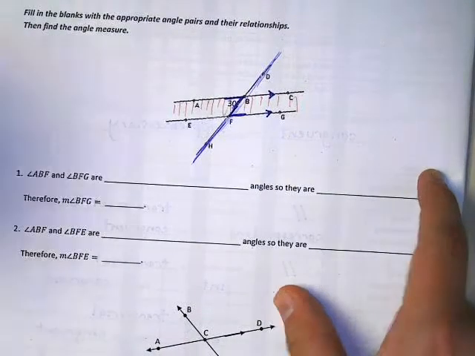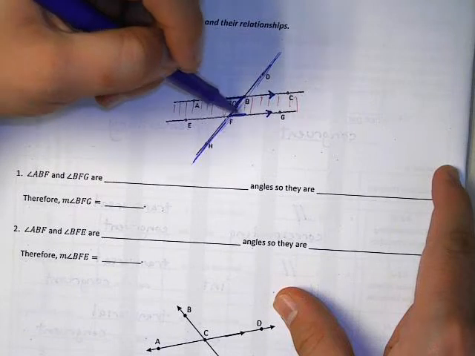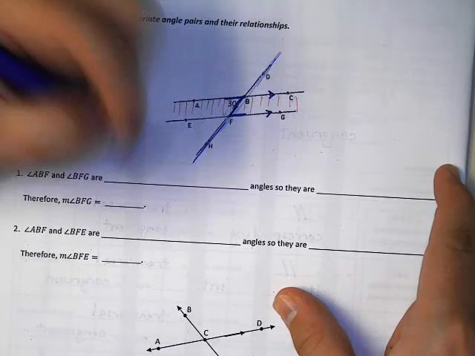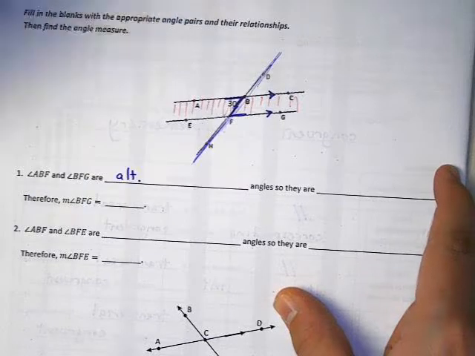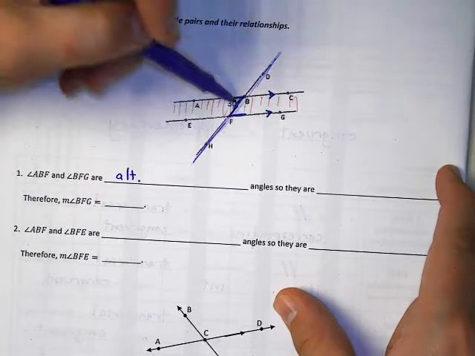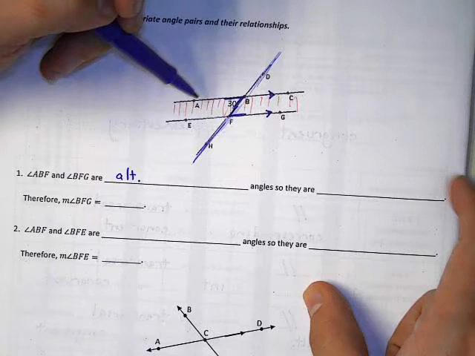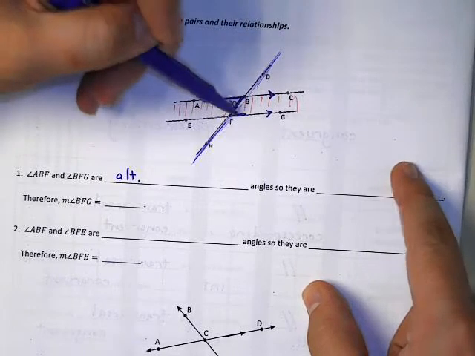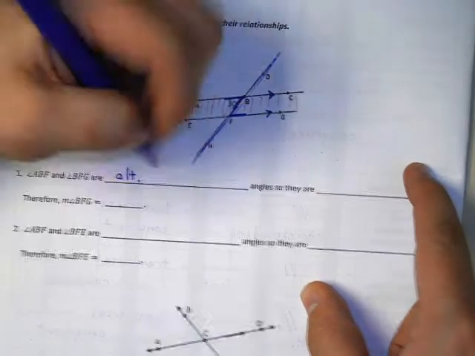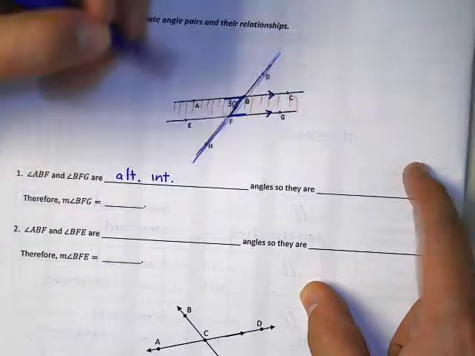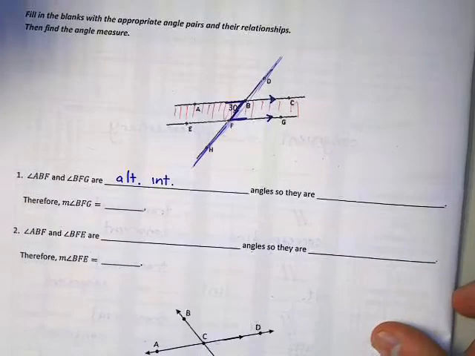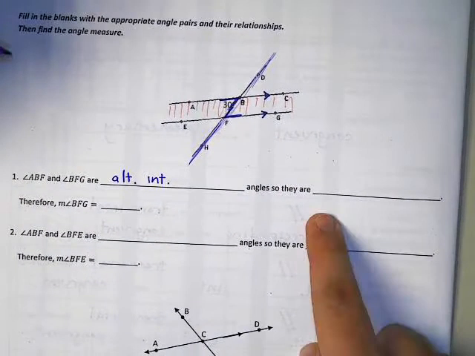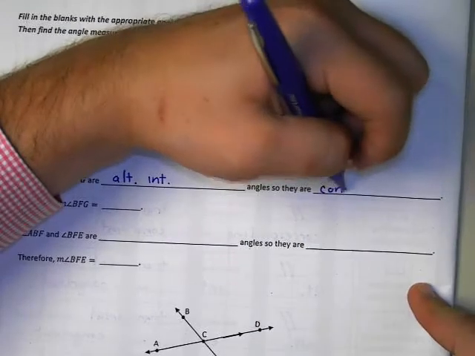So what do we notice? Well, one angle is on the left, one is on the right, so we know we're in alternate. And where are our angles? Are they between the two parallel lines or outside? They're definitely between, inside this pink shaded part. So we have alt-int angles. And what do we know about alt-int angles? We know they are congruent.